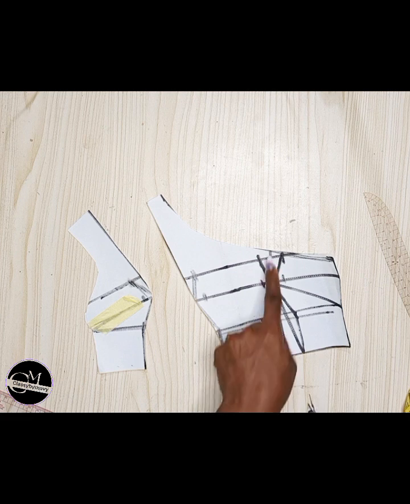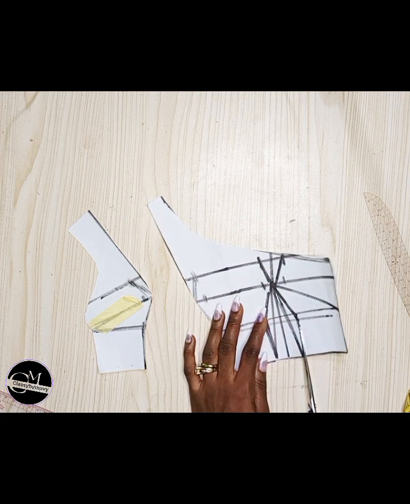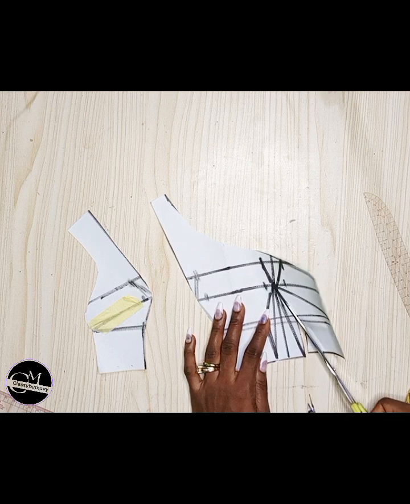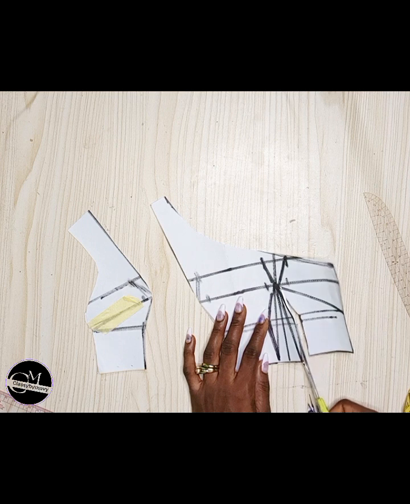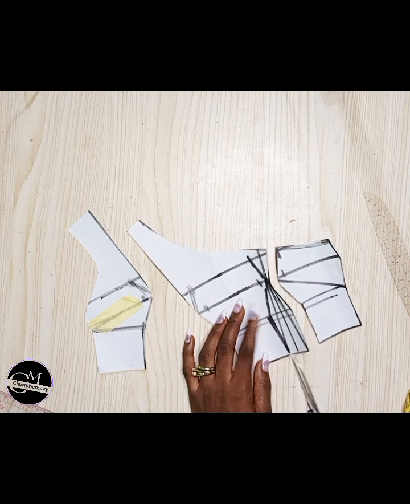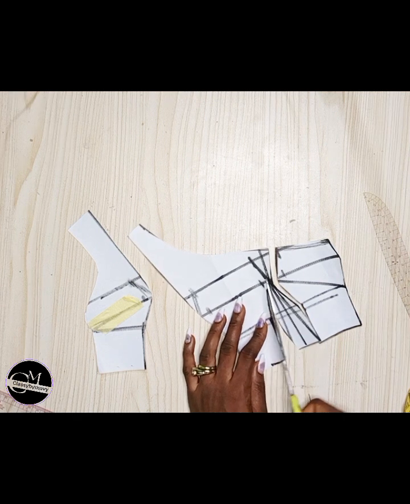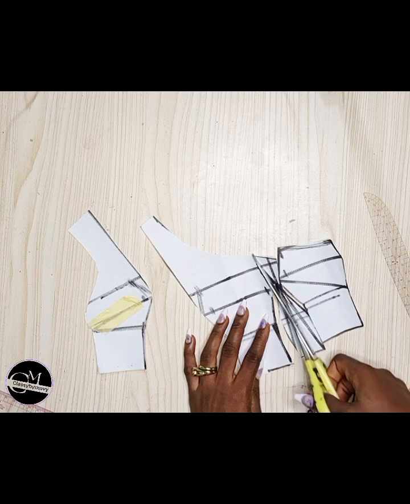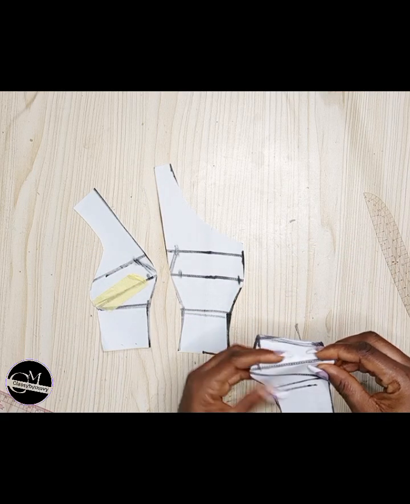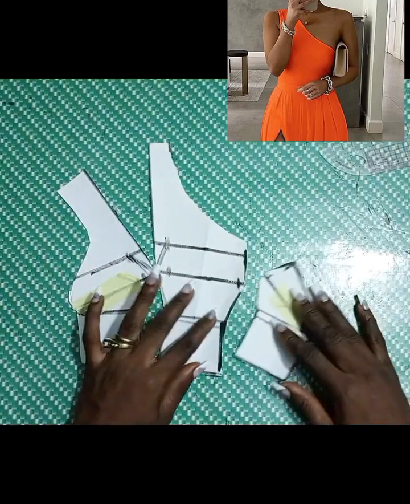We'll just use this opening, okay. We'll be using the overbust tightening on this side. So that means you are opening up. After opening up, you close the bust dart. So you now close the bust dart. And now the asymmetric neckline for your bustier is ready.